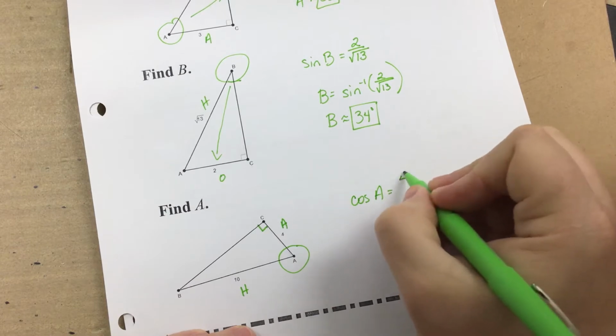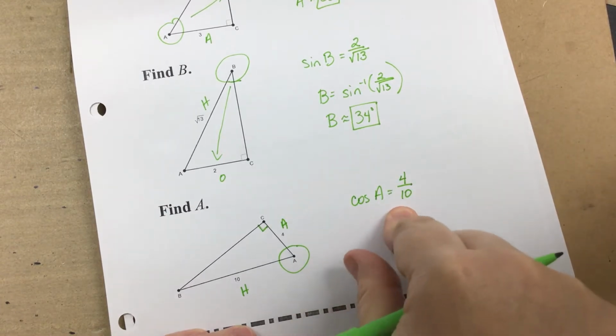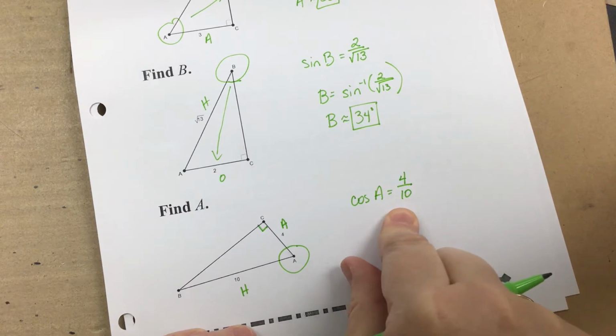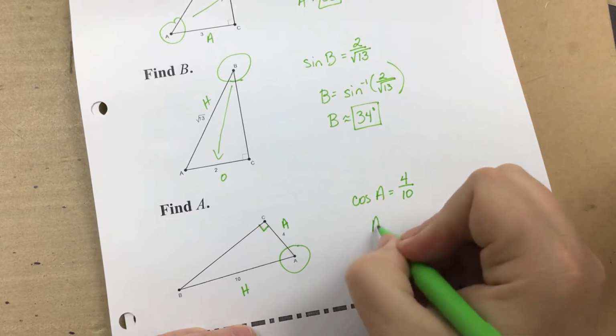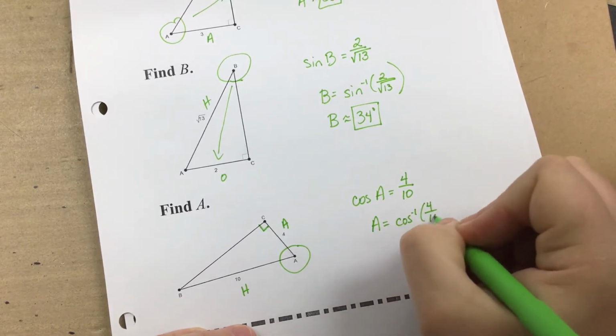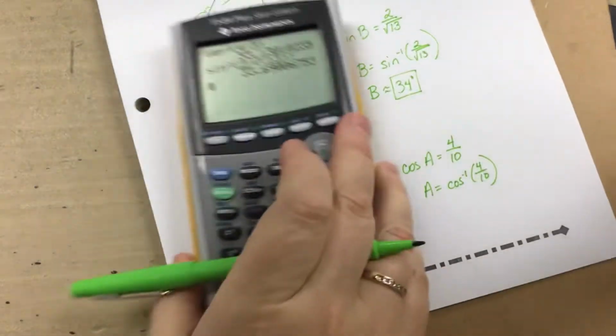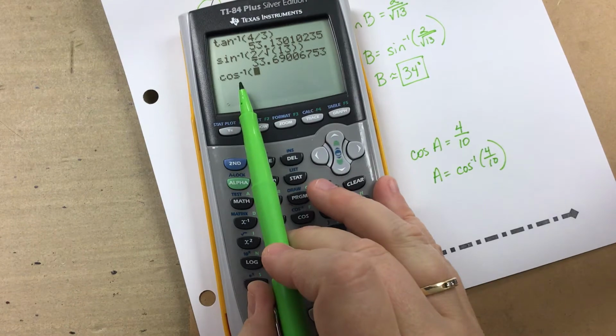And again, cosine is adjacent over hypotenuse, so it'd be 4 over 10, or if you'd rather write that as 2/5, that is fine. So if I'm trying to find the angle, I'm going to do the inverse cosine of both sides. I'm going to take my calculator, and hit second cosine to get that to show up.